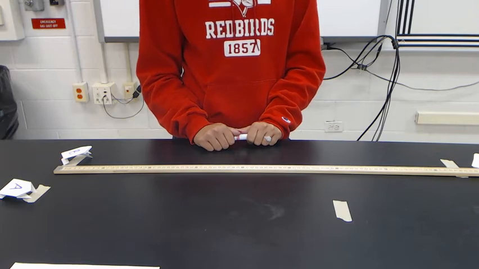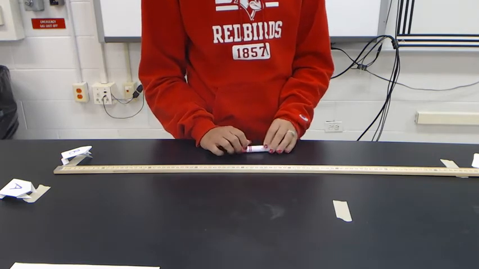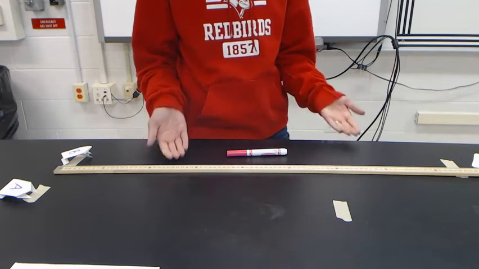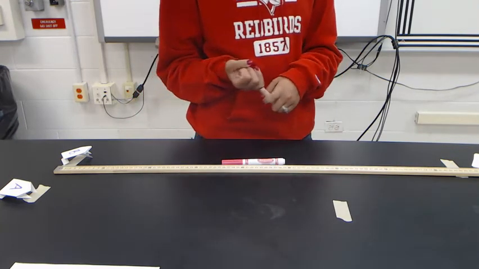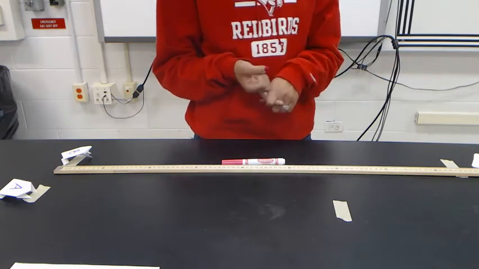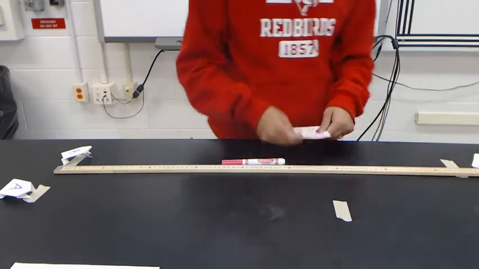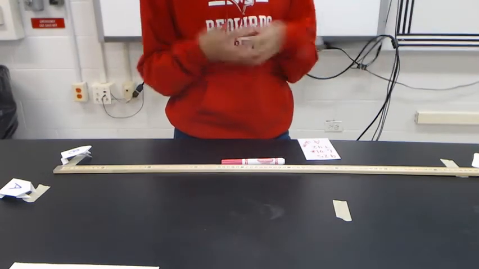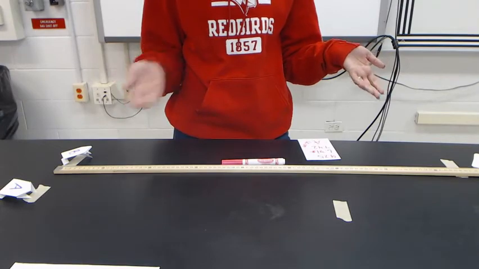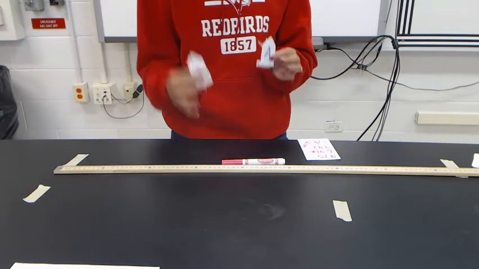Okay, so now what we're going to do is figure out which frog went faster. To do that, we have to take the distance traveled and divide it by the time. First off, which frog do you think went the fastest? Frog A or frog B? Vote now.